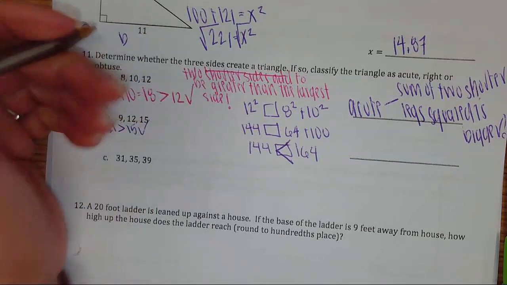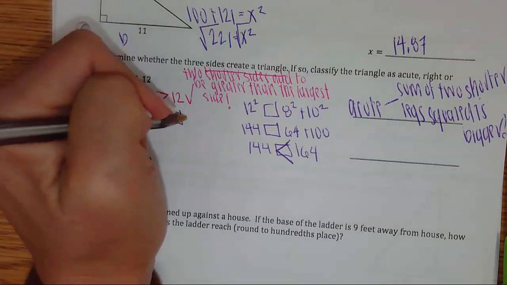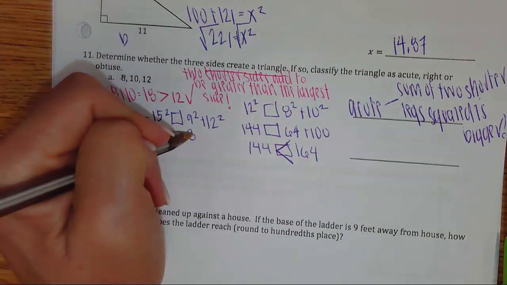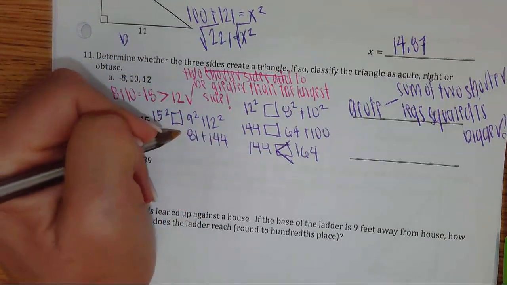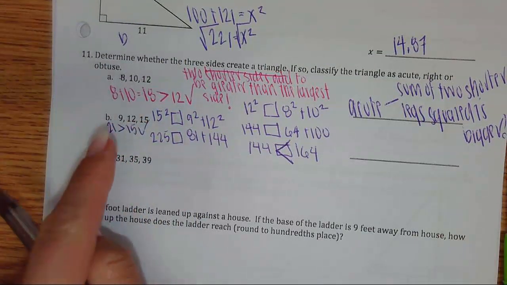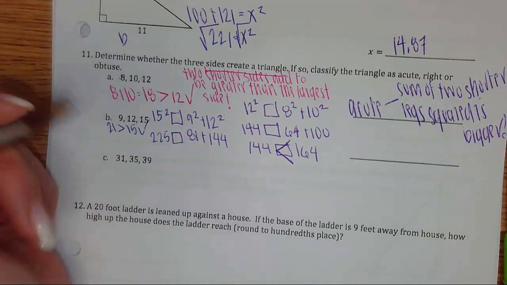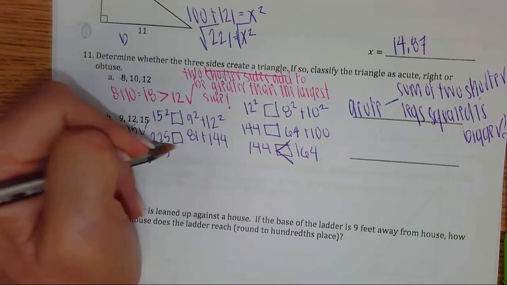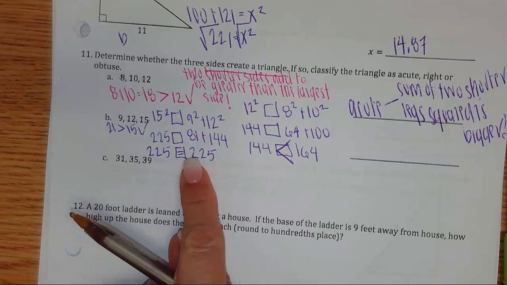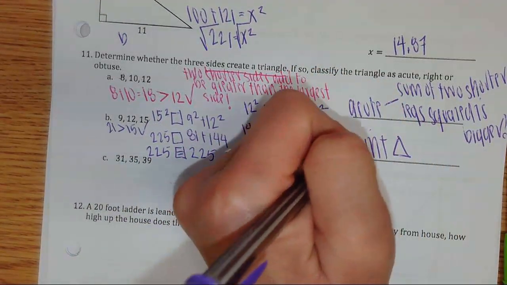And now I'm going to do the same thing. I'm going to take my largest side, so 15. I'm going to square it and compare it to 9 squared plus 12 squared. So 81 plus 144, and compare it to 225. Well, 81 plus 144 is 225, so they are equal, which means it's a right triangle. All right.